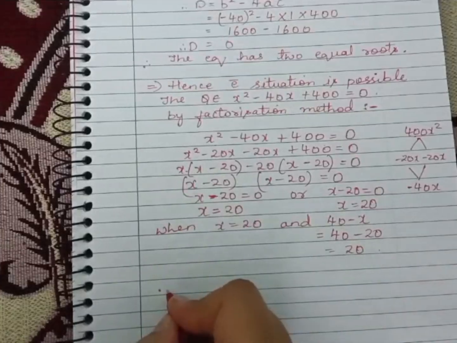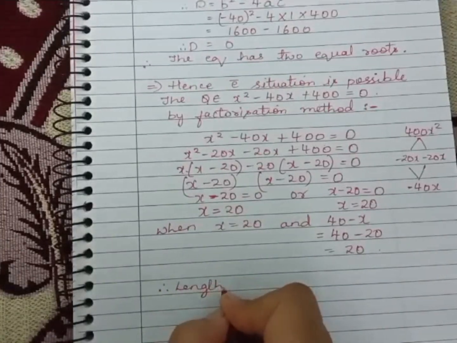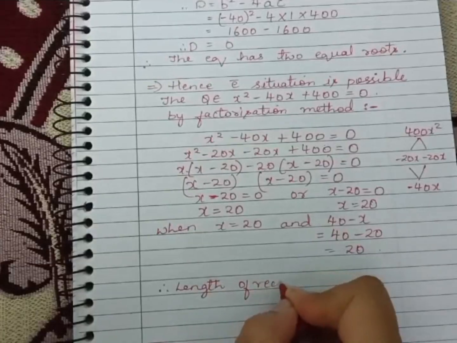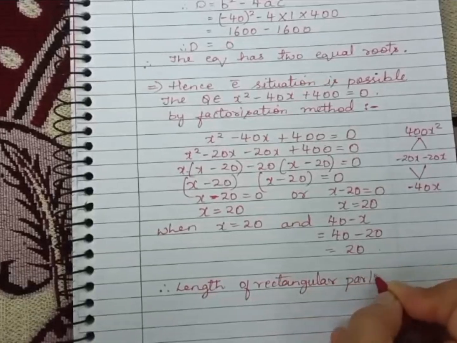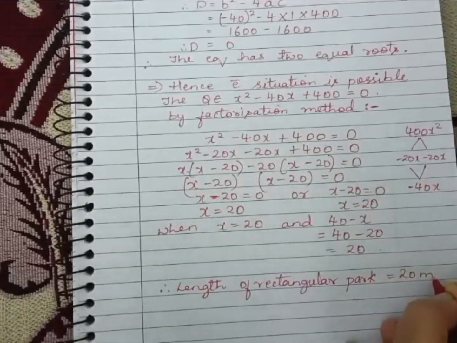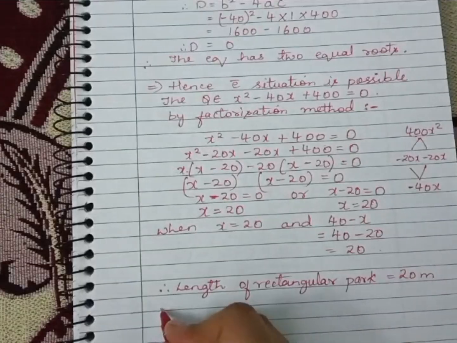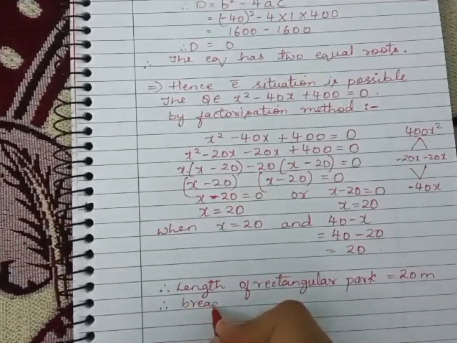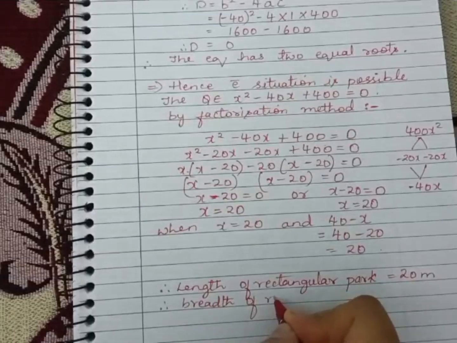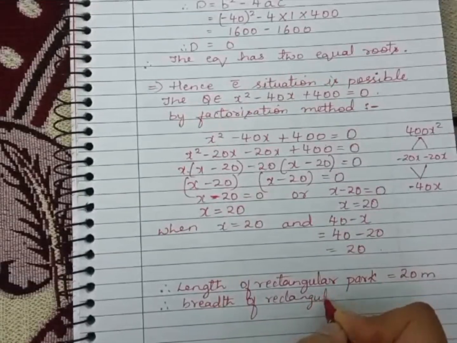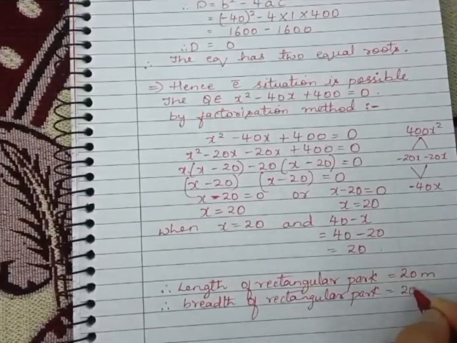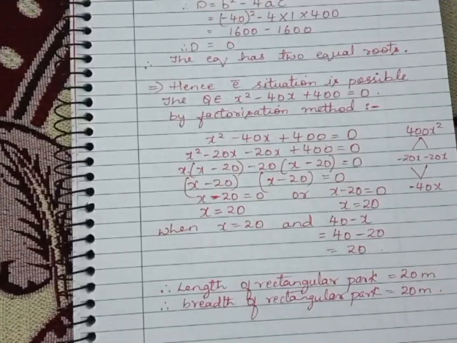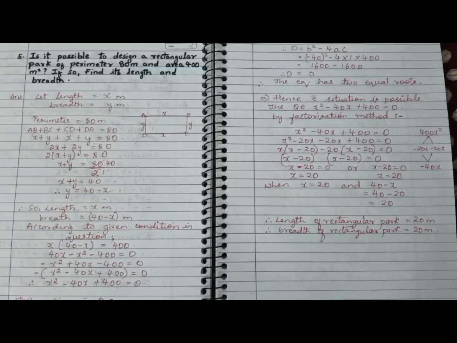Therefore length of the rectangular park is equal to 20 meter, and breadth of the rectangular park is equal to 20 meter. So this is the complete answer of question 5.